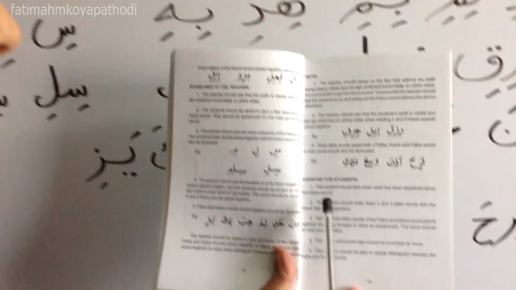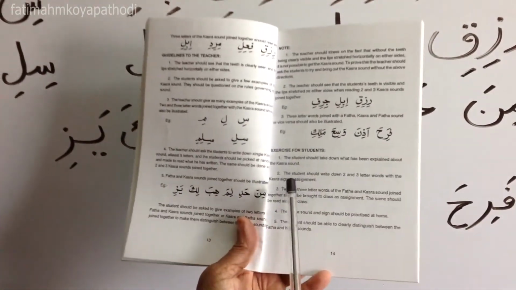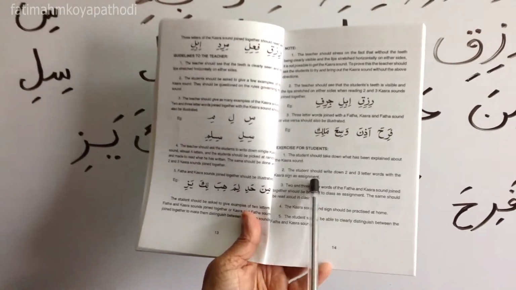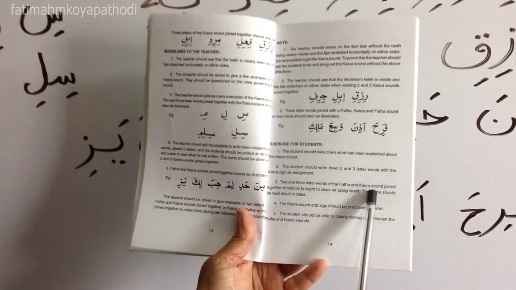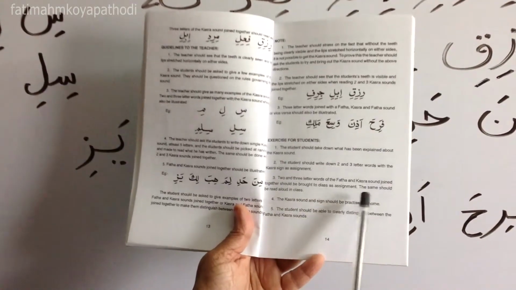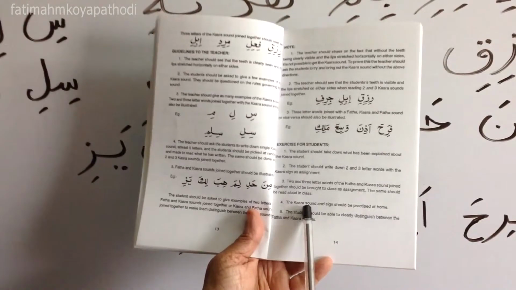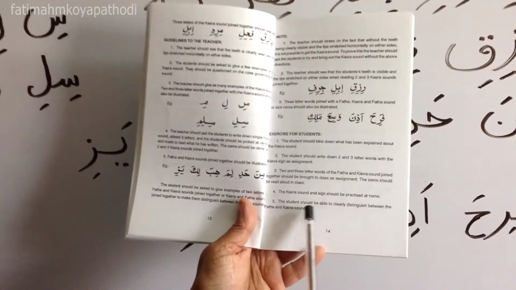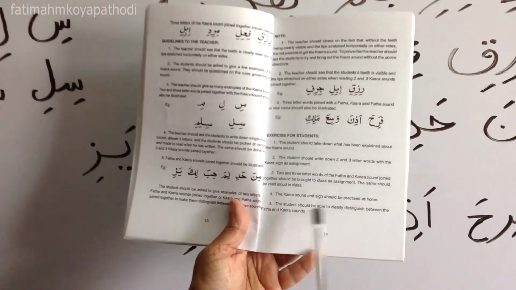Exercise for students. The student should take down what has been explained about the kasra sound. The student should write down 2 and 3-letter words with the kasra sign as assignment. 2 and 3-letter words of the fatha and kasra sound joined together should be brought to class as assignment. The same should be read aloud in class. The kasra sound and sign should be practiced at home. The student should be able to clearly distinguish between the fatha and kasra sounds.